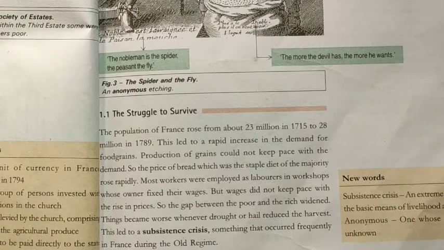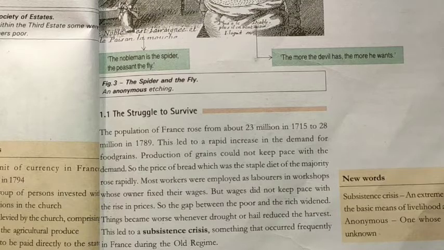And there were workers employed as laborers, whose owner fixed their wages, that is salary. But their salary was very little and could not meet the expense of the increased price of food items. Because of this, the rich got richer and the poor became poorer. After this, the situation became worse when they were hit by drought or hail that reduced the harvest. Sometimes they did not receive enough rain. But sometimes it would rain so much that there was a hailstorm and it would damage the harvest. So there was no availability of food. This led to a subsistence crisis. Subsistence crisis means a situation where basic necessities of livelihood, like food, cannot be met.